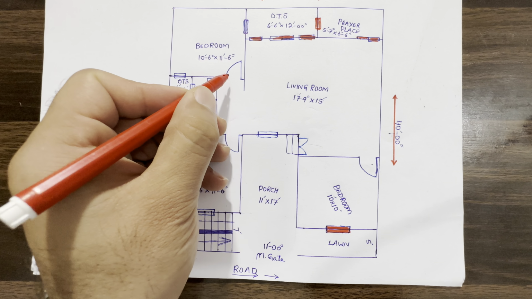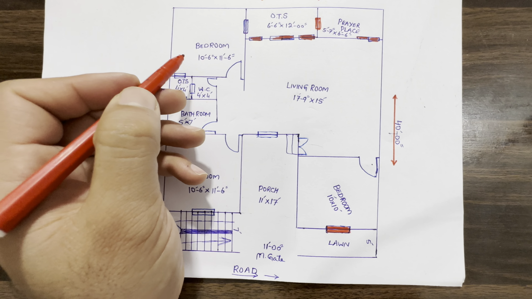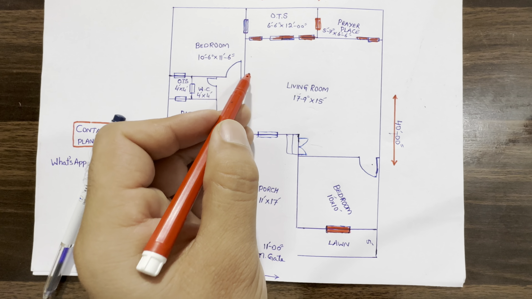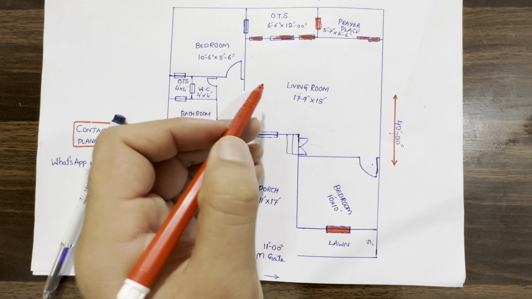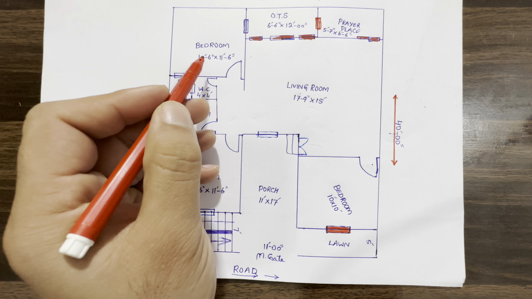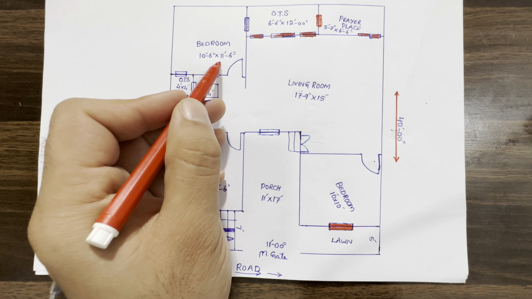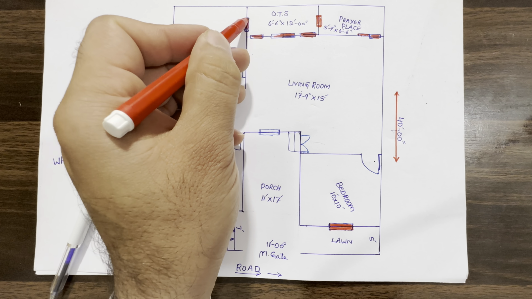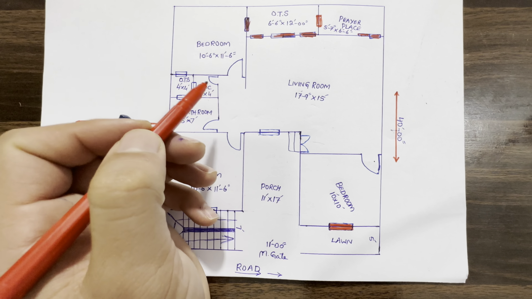Next, guys, you can see this is the second bedroom. Here you can place the sofas, etc., especially for sitting area. This is the second bedroom. Size of this bedroom is 10 feet 6 inches by 11 feet and 6 inches. This is its window and this is the door.